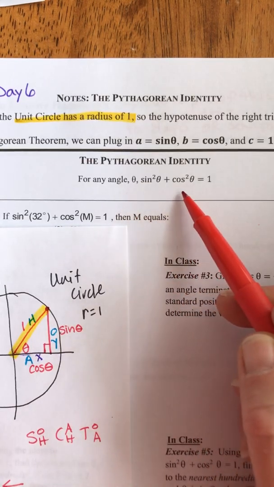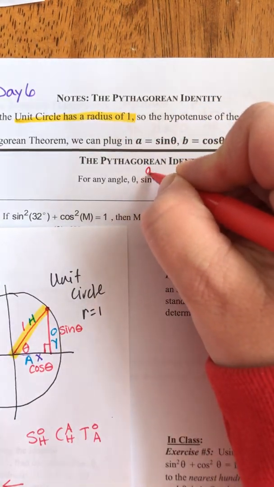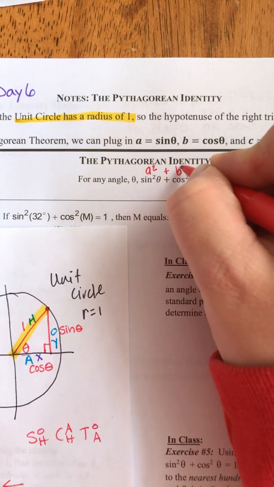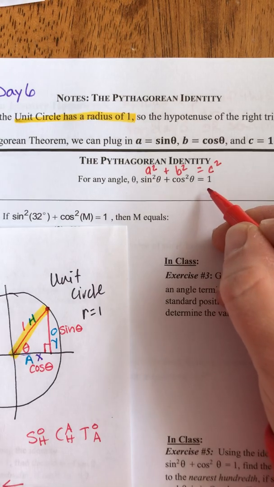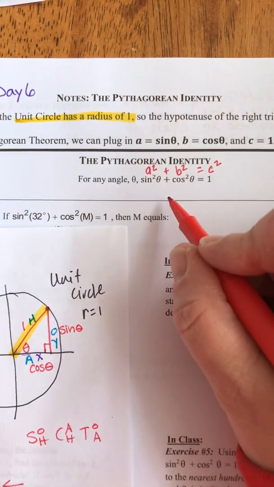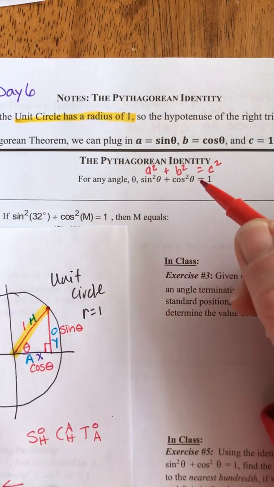Sine squared plus cosine squared equals 1. So remember, the Pythagorean theorem looks like this: a squared plus b squared equals c squared. And the c is the hypotenuse, and our hypotenuse is 1. This is a really cool tool that we can use to solve these triangles, okay?